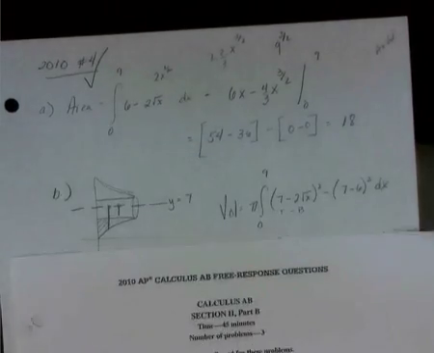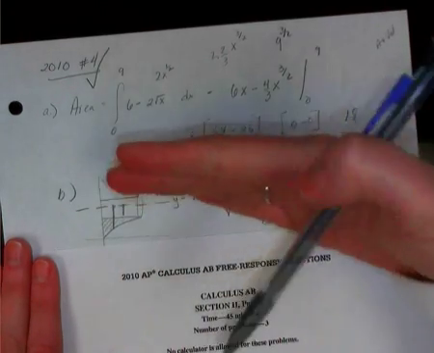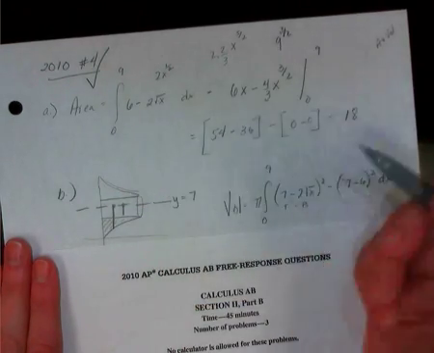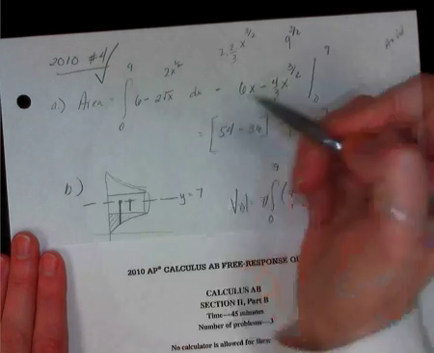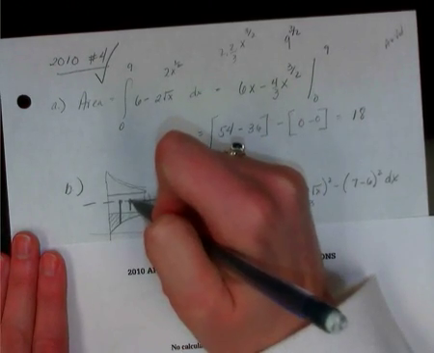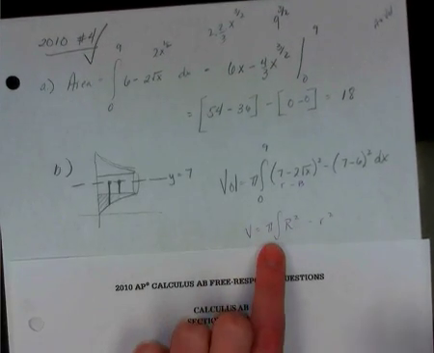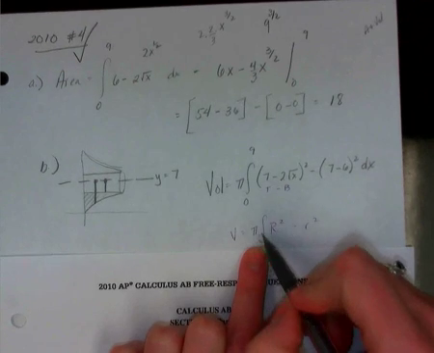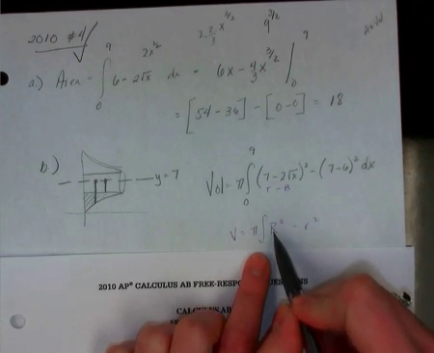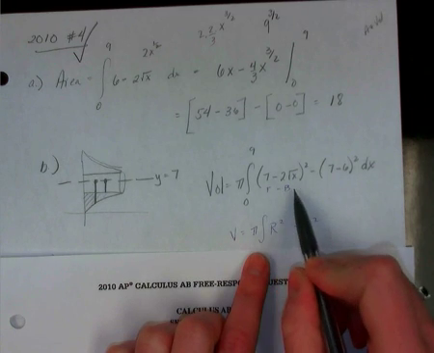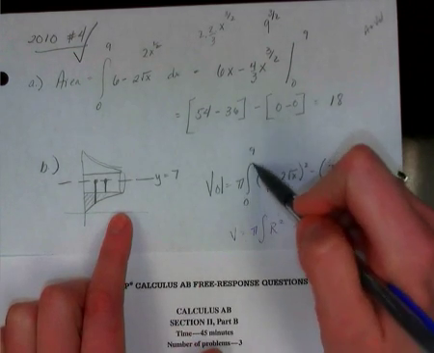So this is where my picture really helps me. Y equals 7 is another horizontal line above the bounded region. I draw my radius from the axis of revolution to the outside of the bounded region, axis of revolution to the inside of the bounded region. So to find volume, this is my general formula. Pi integral big R squared minus little r squared. How do I find the radius? Top minus bottom.